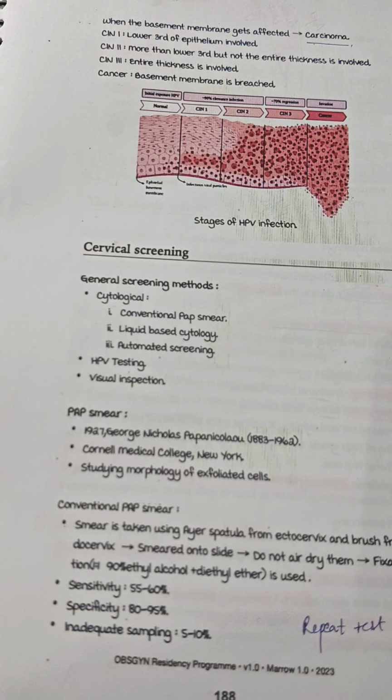Through this Ayre spatula, we take the ectocervical sample, and the endocervical brush is put inside the cervix and then rotated clockwise 5 times to get the endocervical sample. Then these samples are smeared onto the slide, and we fix it with 90% ethyl alcohol and diethyl ether solution. The sensitivity of the pap smear is around 55 to 60%, while the specificity is slightly higher, that is 80 to 95%. Inadequate sampling occurs in 5 to 10% of patients.